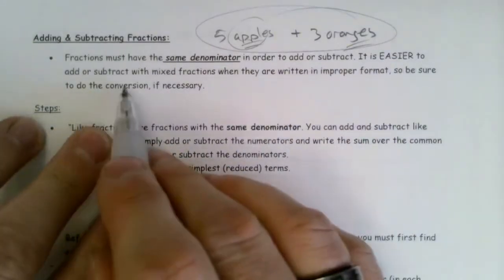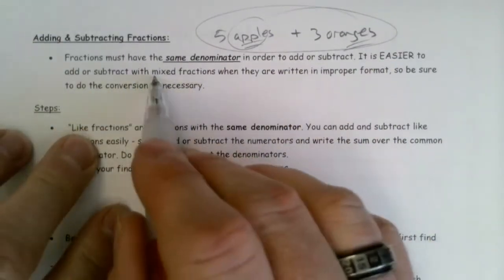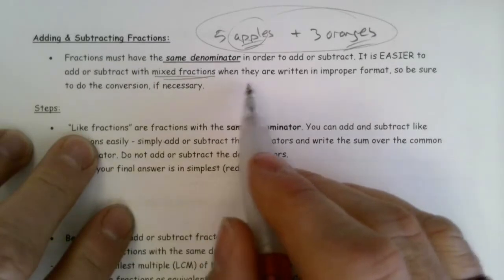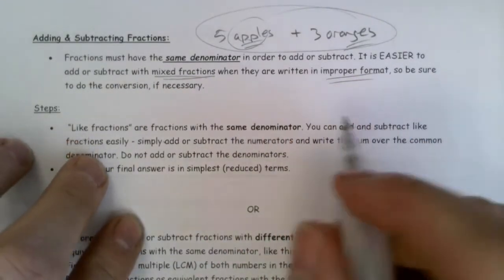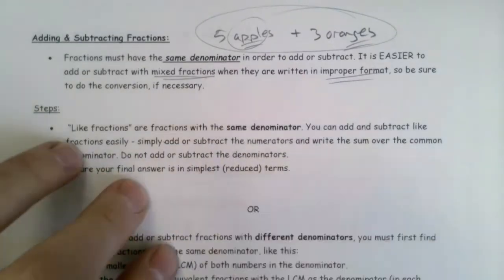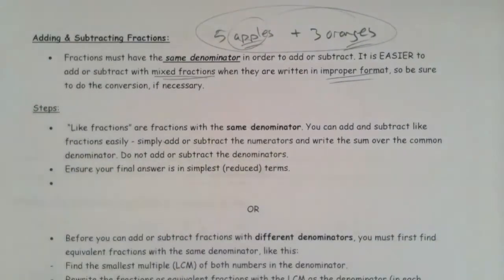So it's easier to add and subtract with mixed fractions when they are written in improper format. In fact, I really encourage you to do that. It's so much easier just to convert these to improper fractions. Then you're not borrowing and carrying in the same way. It's a lot more straightforward.